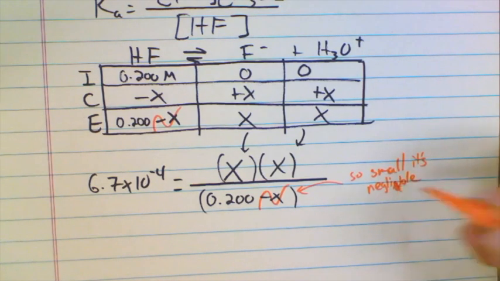Whoops. I spelled that wrong, and then I corrected myself and spelled it right, and I corrected myself and spelled it wrong. Anyways, it's so small.